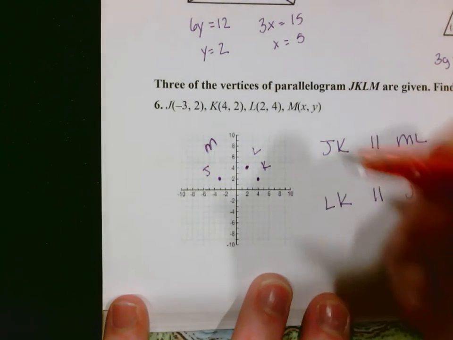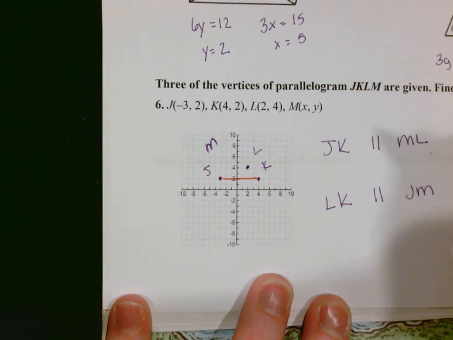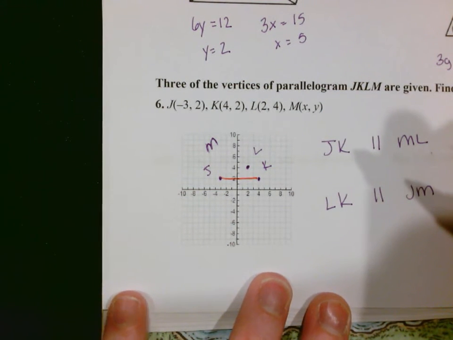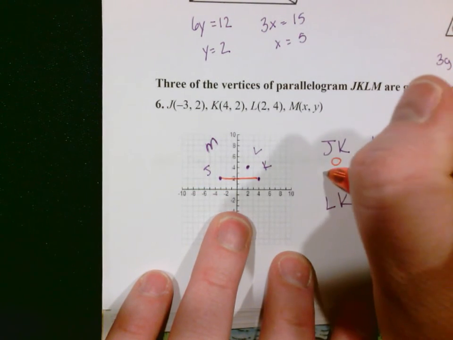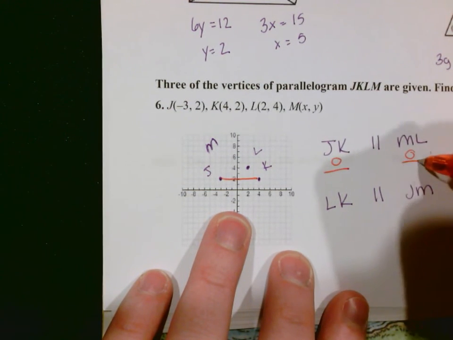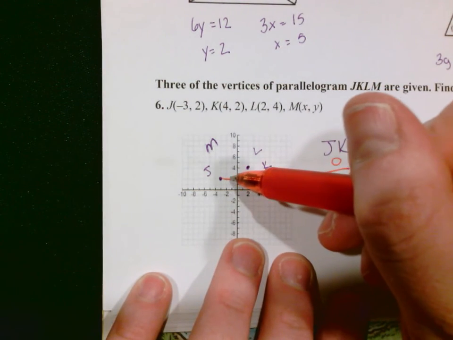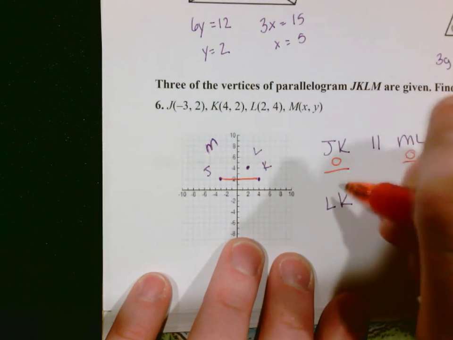So JK is going to be in red. They're on the same line, so I didn't rise, so that's 0. But I did run. 1, 2, 3, 4, 5, 6, 7. So I ran 7.